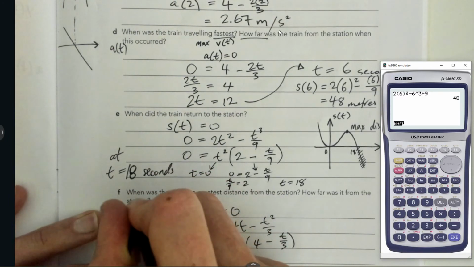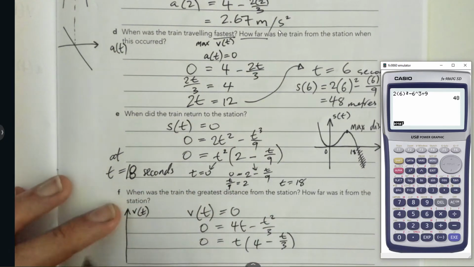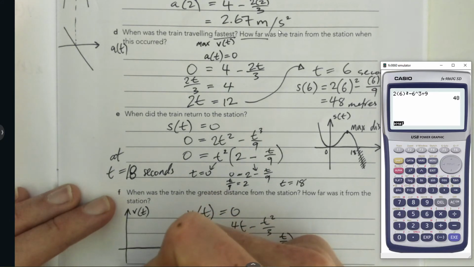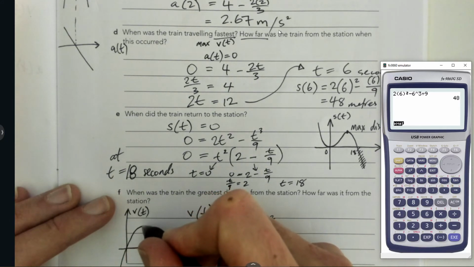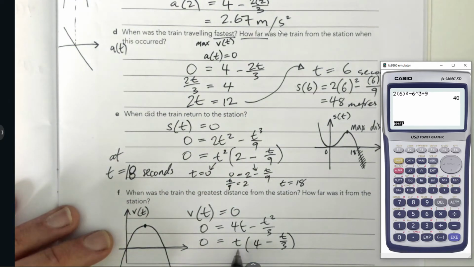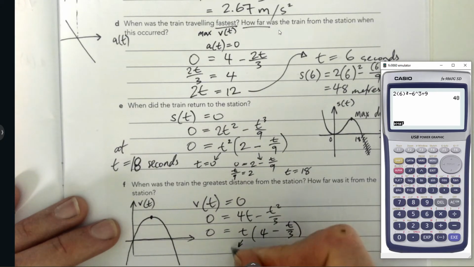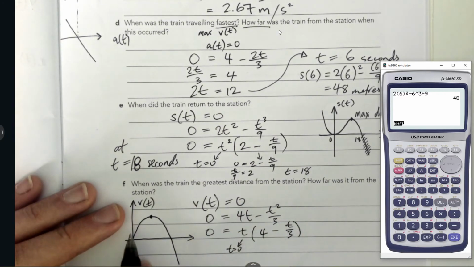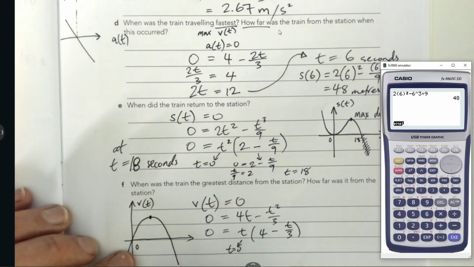This is v of t, and we know the velocity is 0 at the start, then maxes out, boom. So from this we can see that when t equals 0, the velocity is 0, right? And that's this point here.